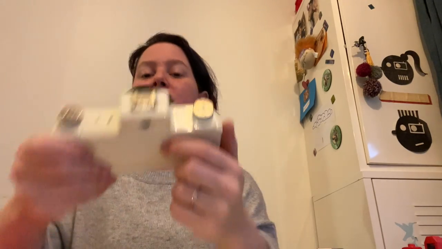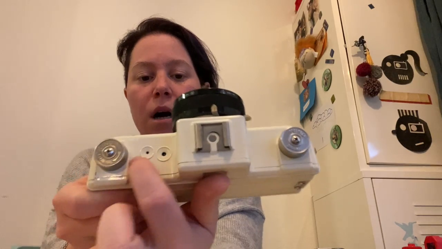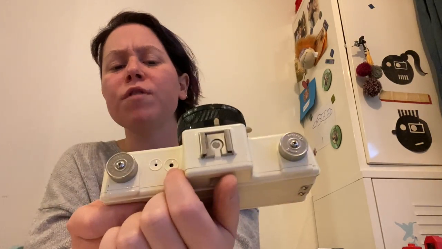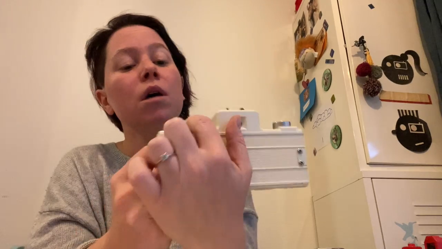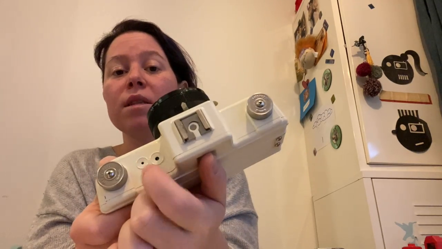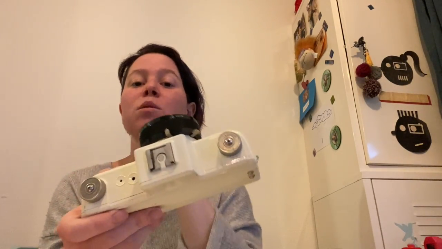In the others, when I press the shutter and wind forward, it stops automatically, so I know where to stop. Whereas this doesn't have a window here like the medium formats, but it has these little dots here, and one of them shows you which exposure you're on, and the other has a white dot. So every time you press your shutter, you need to wind the film forward until you see the white dot once again.